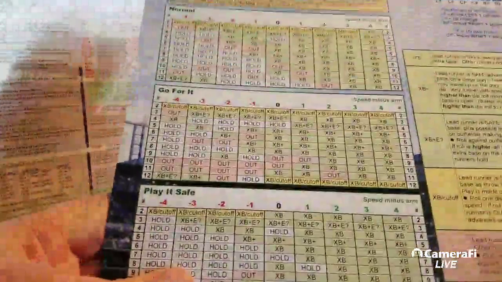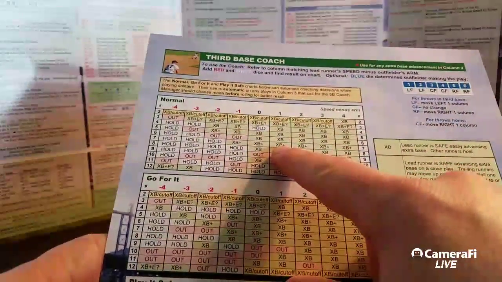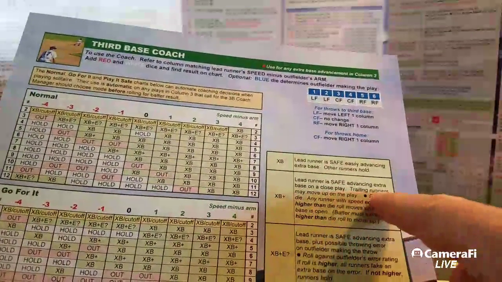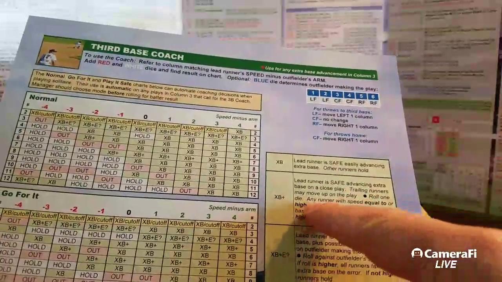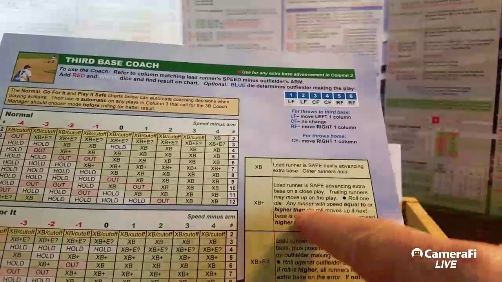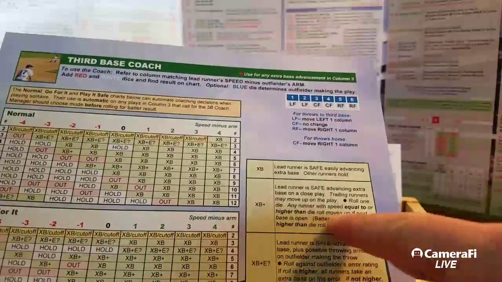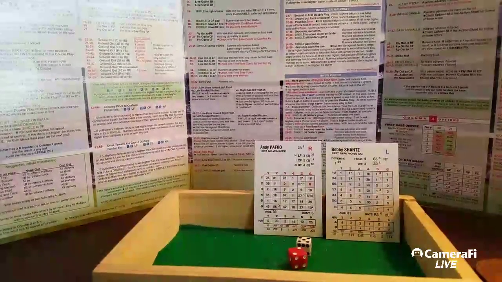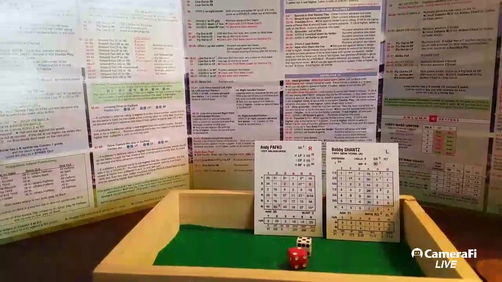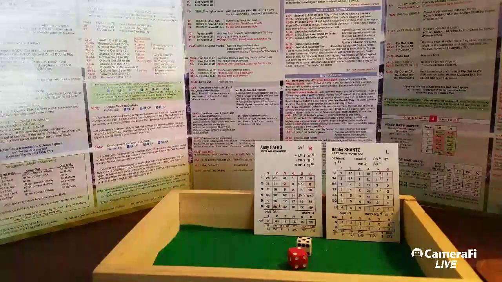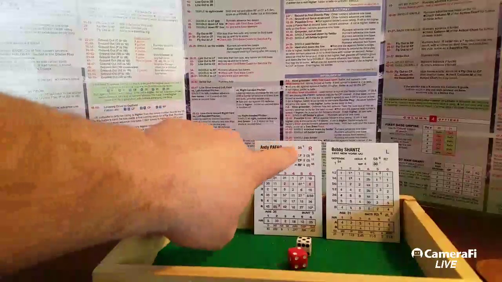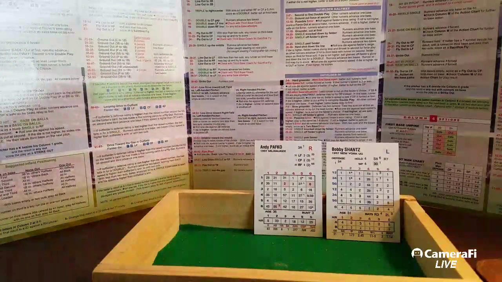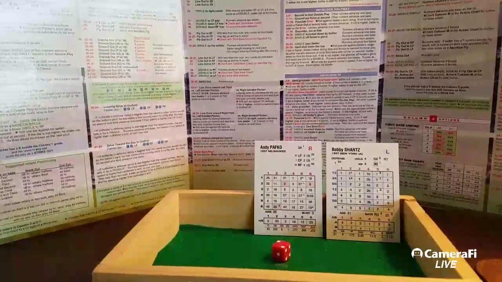In fact, a 7, let's see here, it says extra base with a plus sign on it. Lead runner is safe, advancing extra base on close play. Trailing runners may move up on the play. Roll 1 die. Any runner with speed equal to or higher than die roll moves up next base open. So the fact that they threw to get Aaron at home means Pafko has a chance to take second base on the throw. Pafko's a 3, so we're going to roll 1 die. If it's higher than 3, he'll advance. It's a 2, so he does not advance.